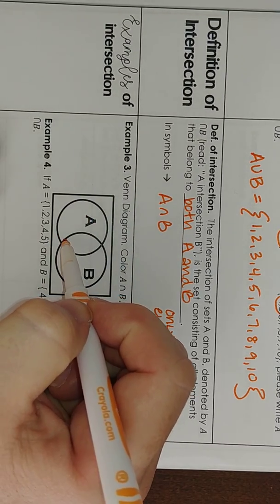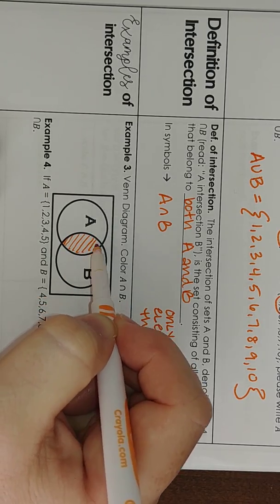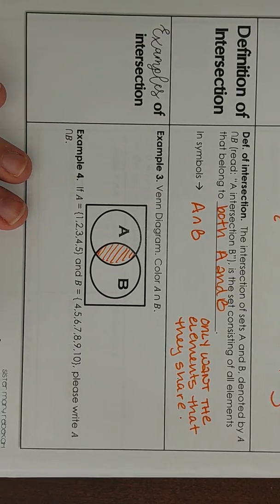In other words, we only want the spot where they intersect in the Venn diagram.